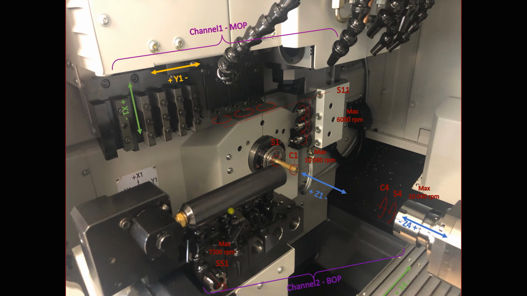In back operation, there is also one drive, identified as S51, and in program we can enter this rotation not bigger than 7,200 RPM. Both spindles have maximum rotation of 10,000 RPM. And as you see, for both spindles, C-axes are available.